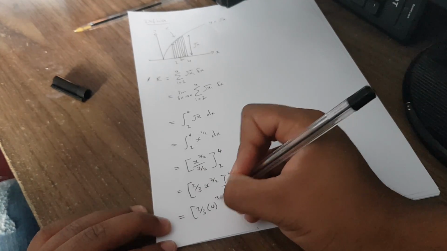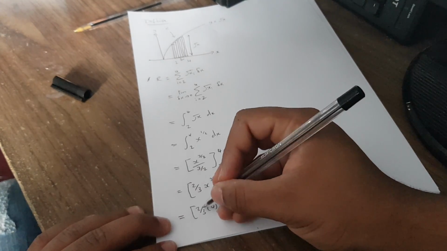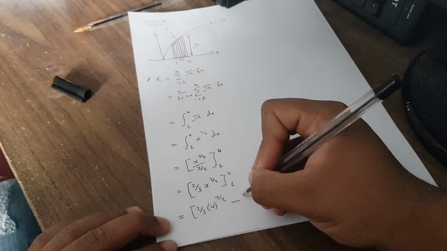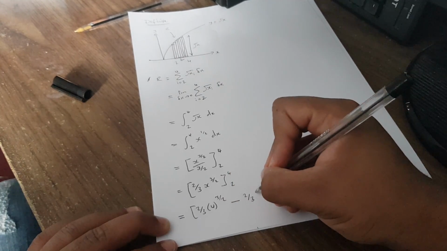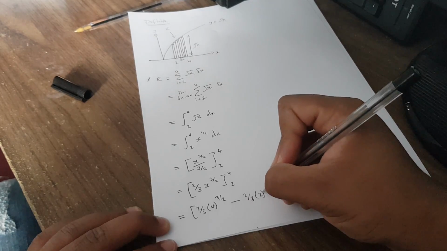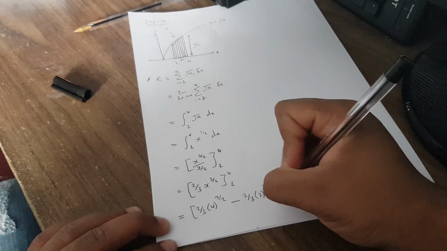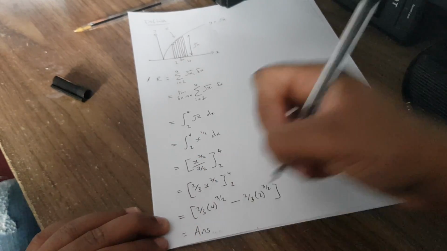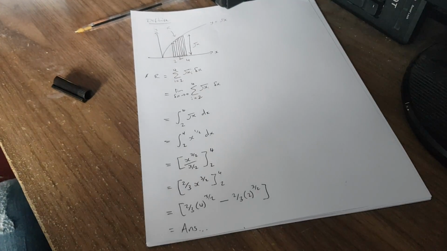So let me show you: 2/3 times 4 to the power of 3 over 2, minus 2/3 times 2 to the power of 3 over 2. I don't have a calculator on me at the moment, but then you'll get your answer out of it, and hopefully that will work out.